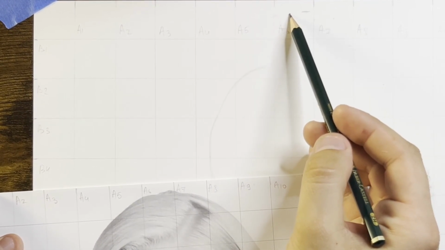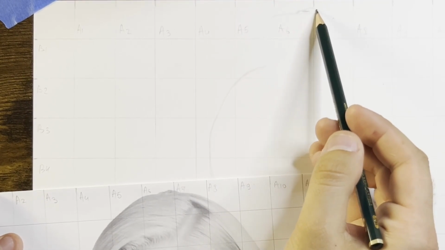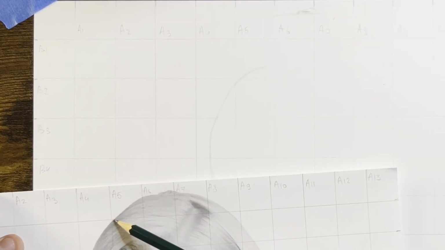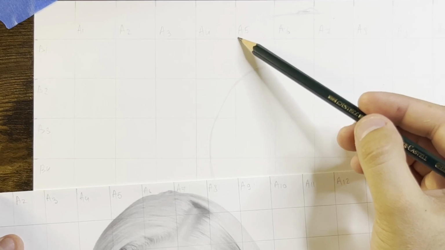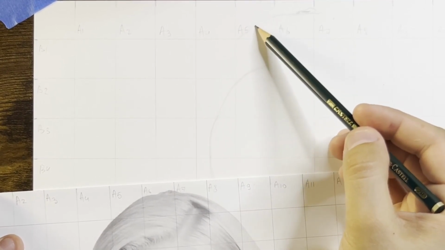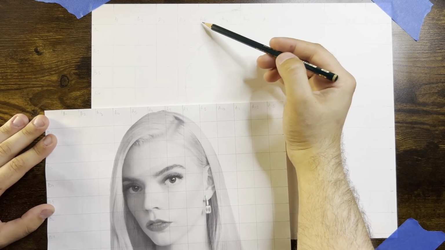There's a wave. It ends near the edge of square A5. So here we draw an almost straight line. Next, into the following square.